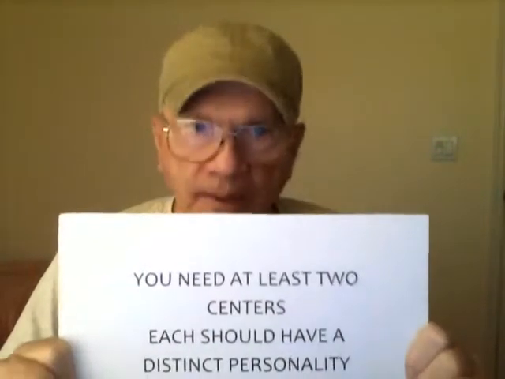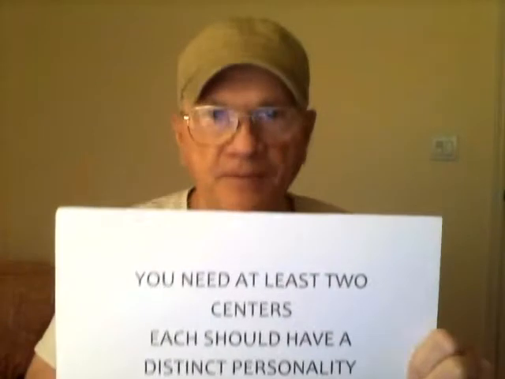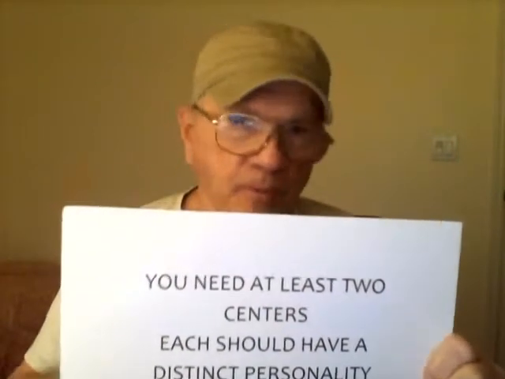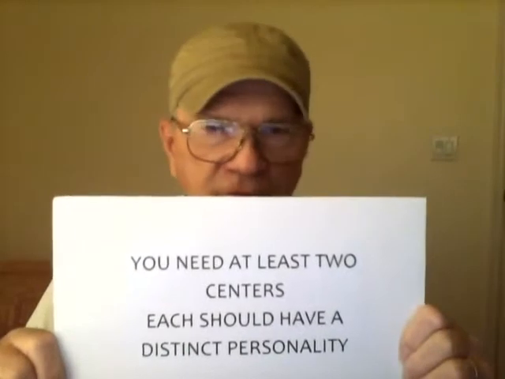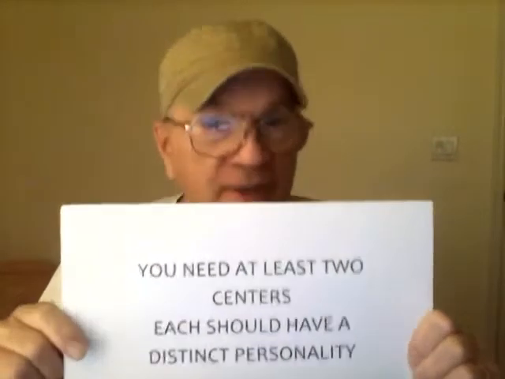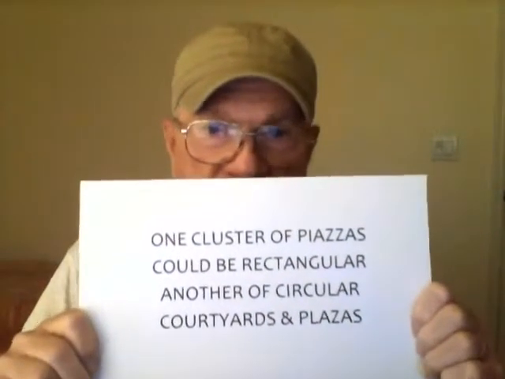If you had one, a number of people further along the perimeter would be farther away from those functions. Besides, it's nice to have two centers. Each one could have a different personality architecturally. One could be cubist or rectangular, another would be circular for the piazzas and plazas.